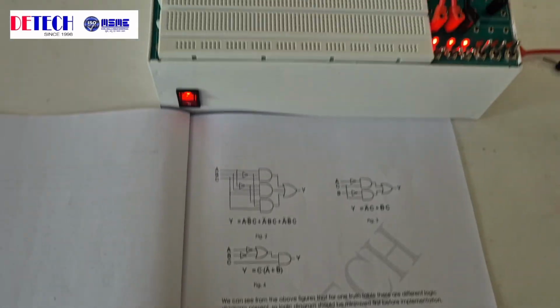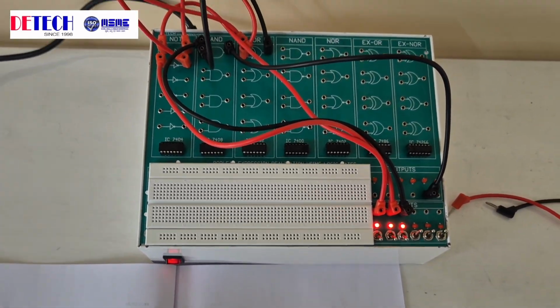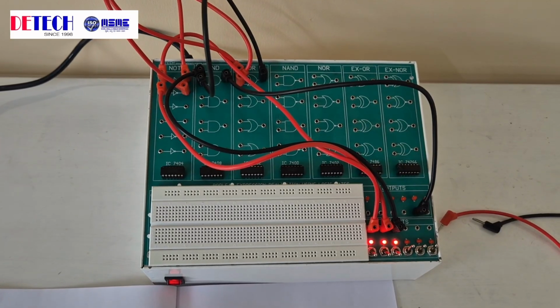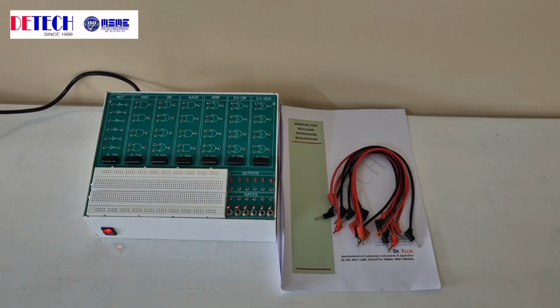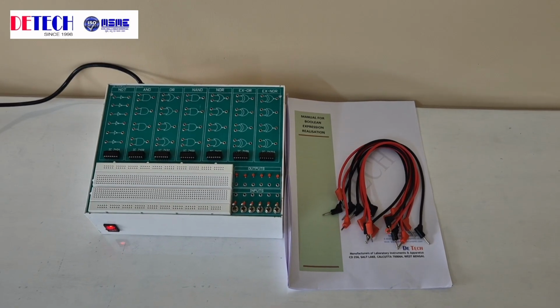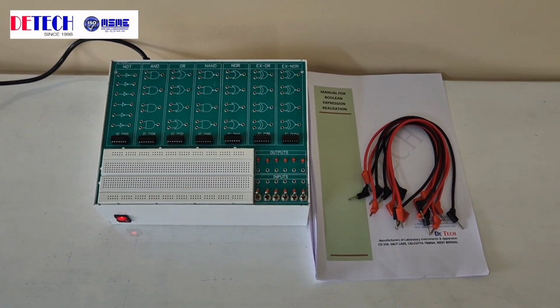So we have successfully verified the truth table for a Boolean expression by minimizing it and by implementing it with the logic gates given on the board. Different Boolean expressions can be implemented using this experiment kit. This concludes our experiment.